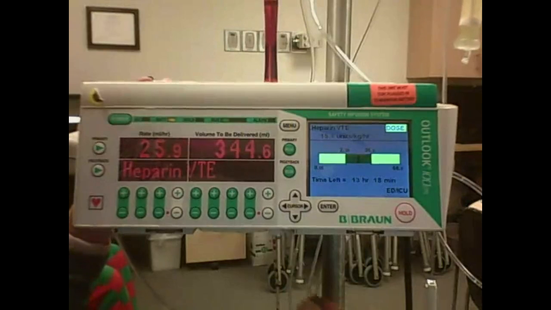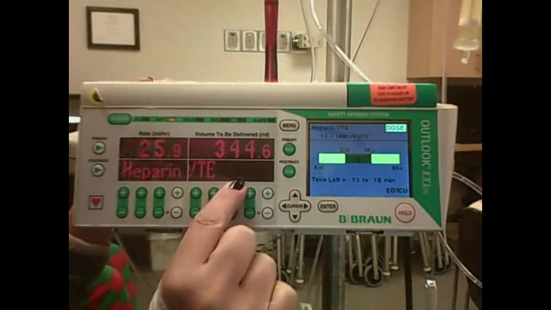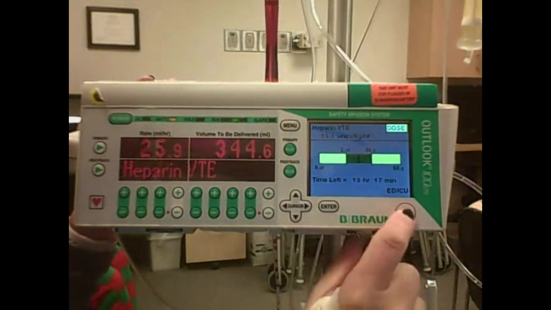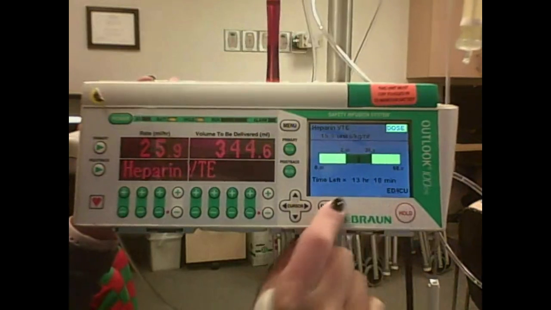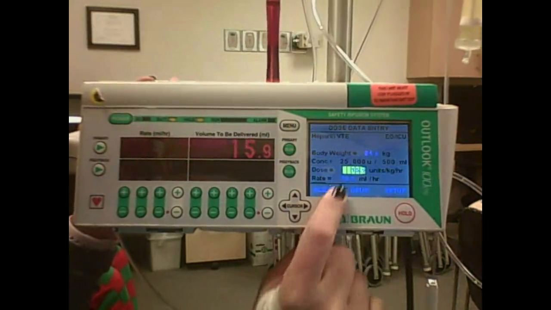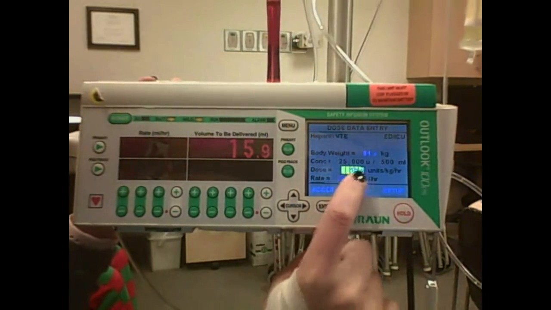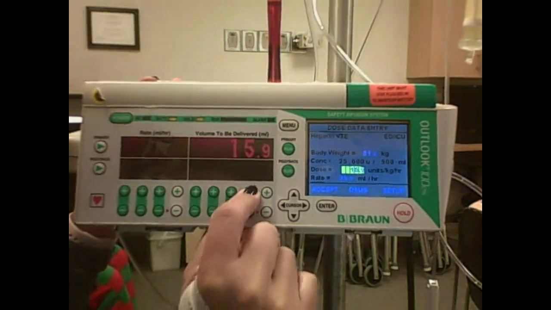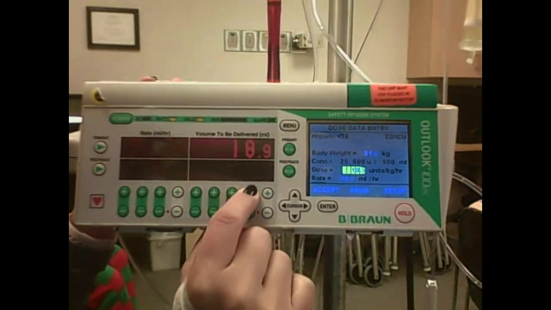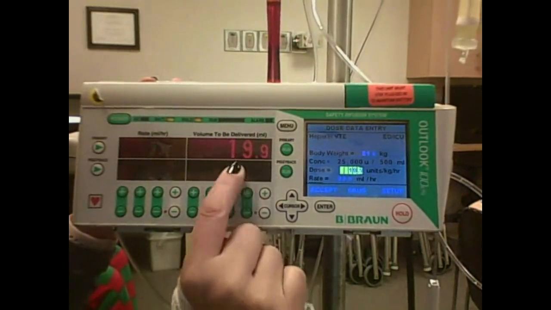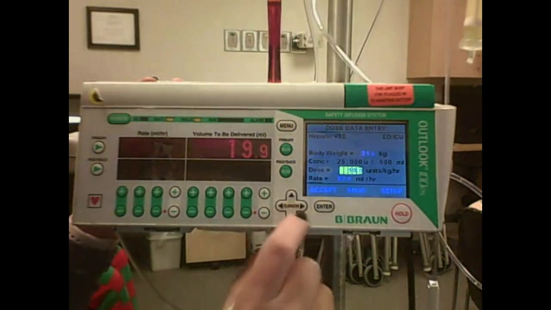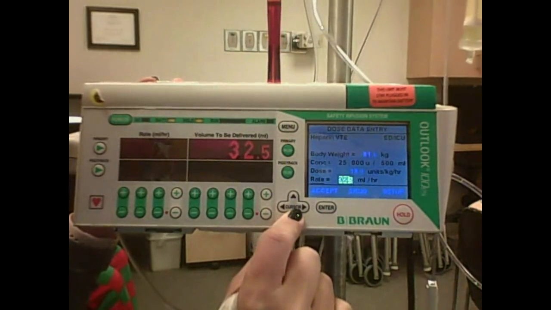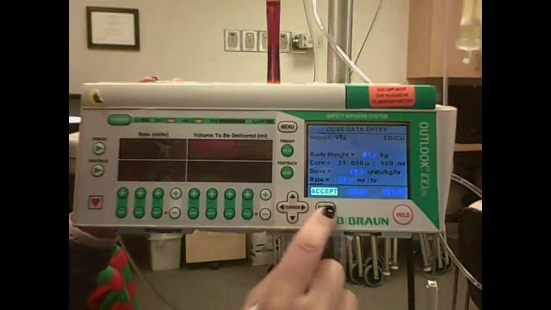Okay, so now we need to make the change in our pump. 6 hours have gone by, so we have to adjust and increase by 4 units. So you're going to hold your infusion and press enter to go back to the units per kg per hour, and currently it's at 15.9, and we're going to go up by 4 units. And that'll be 19.9 units per kg per hour, and it adjusts to 32.5, which matches our MAR, and we're going to accept.